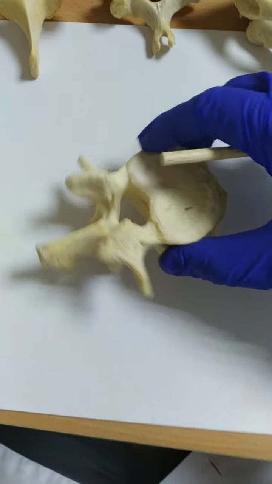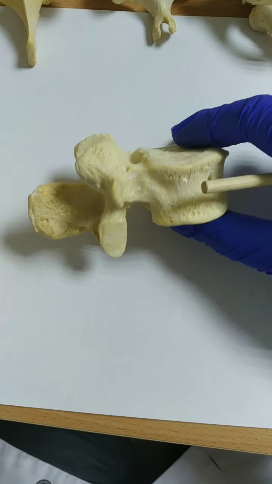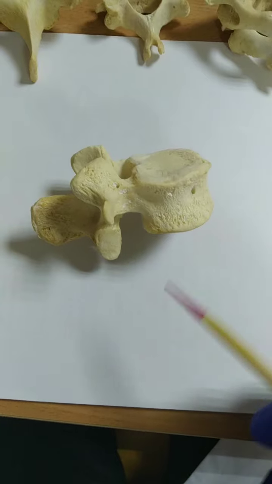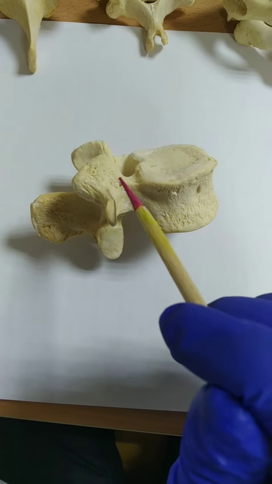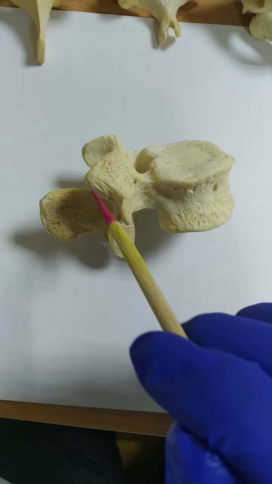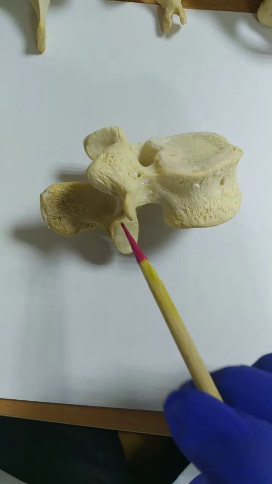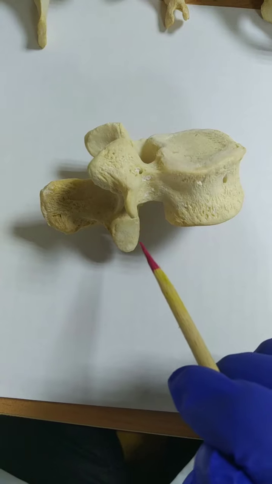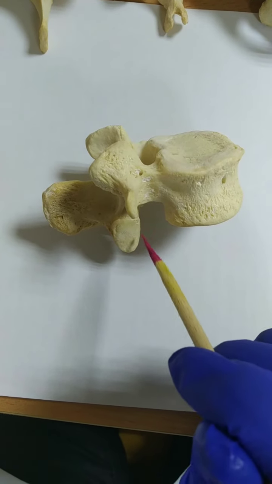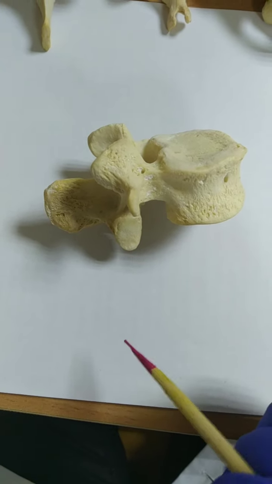If you look from the lateral side, you have to identify the superior articular process, processus articularis superior, and inferior articular process, processus articularis inferior.